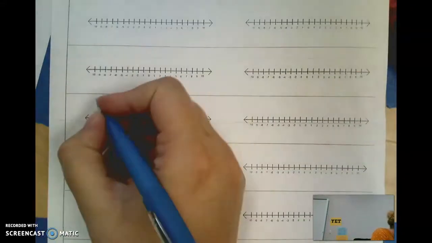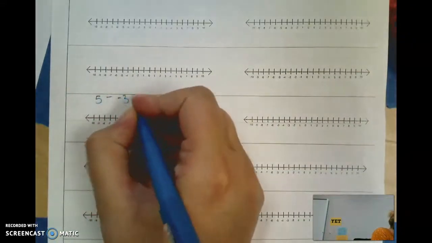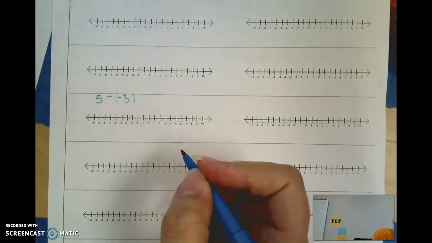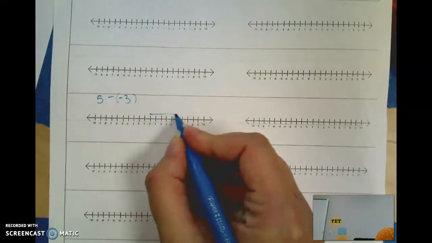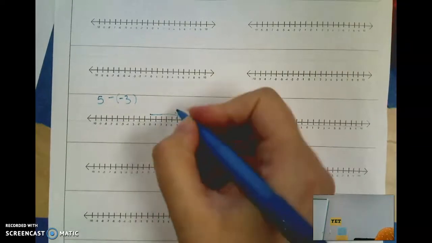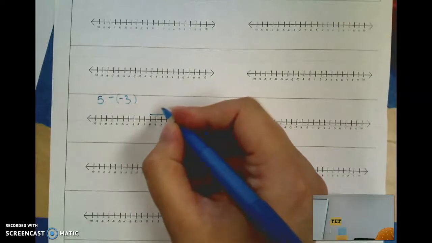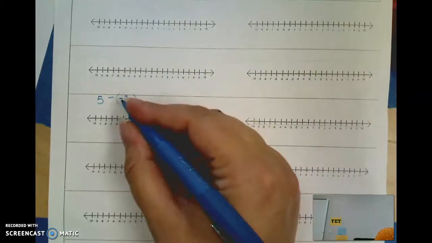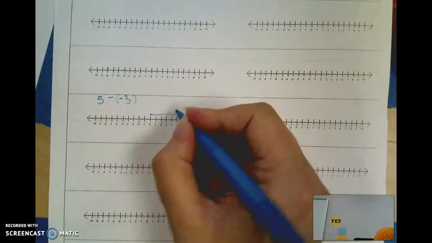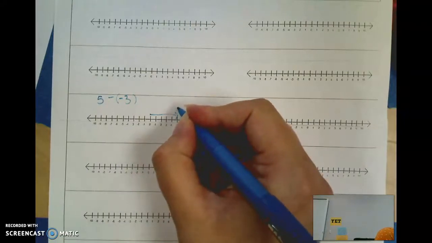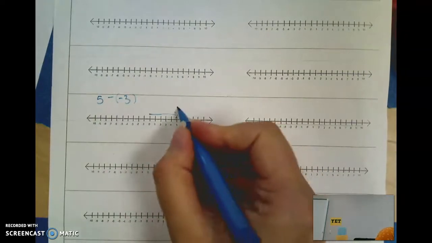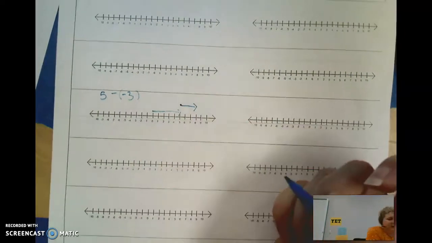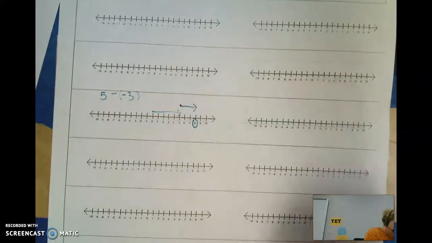So, that's not going to work. Let's go down here. Okay, 5 minus negative 3. So I'm going to go 5 forward to the right. Minus, it tells me to go left. But then I have another negative sign, which is changing my direction again. So from here, I would go left, but then that changes the direction. So actually going this way. My final answer is 8.